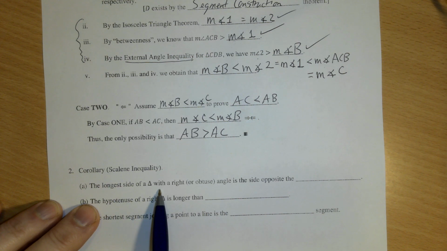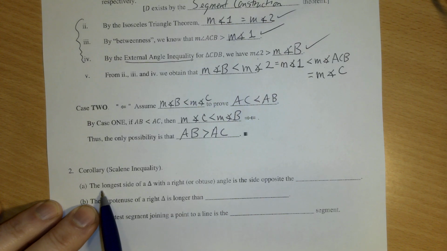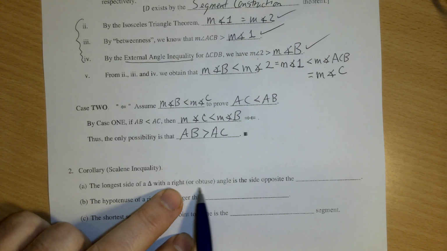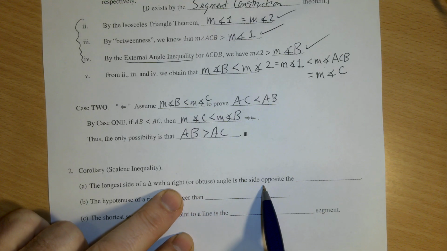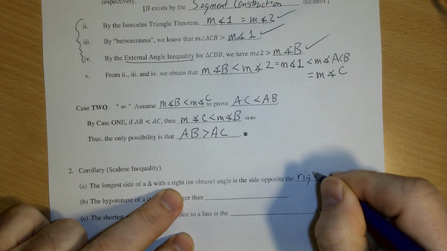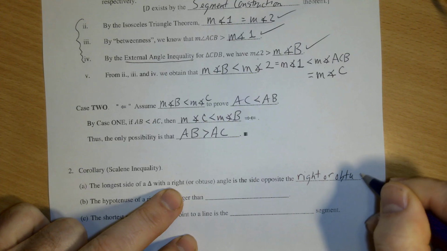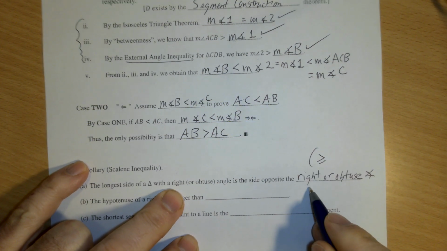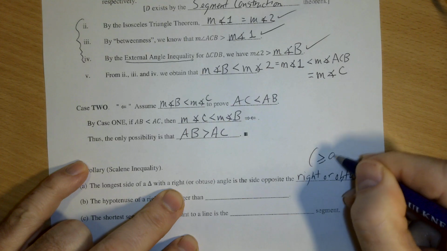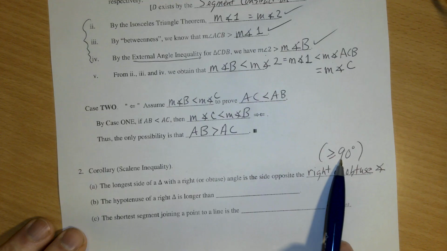The longest side of a triangle that has a right or obtuse angle, remember what obtuse means, greater than 90, is the side opposite the right or obtuse angle. I'm going to use that for my shorthand, right or obtuse angle. It just means right means 90 degrees. Obtuse is greater than 90, so I'll put greater than or equal to 90-degree angle. So the side opposite that angle will be the longest side.